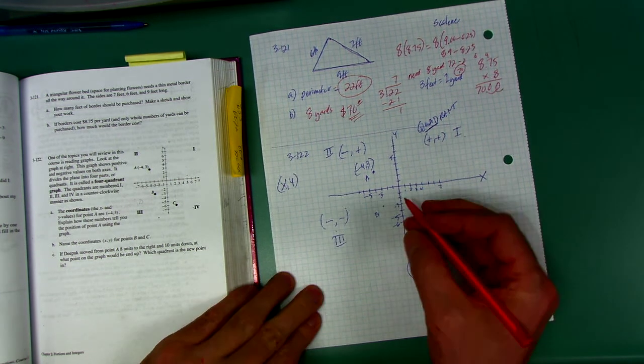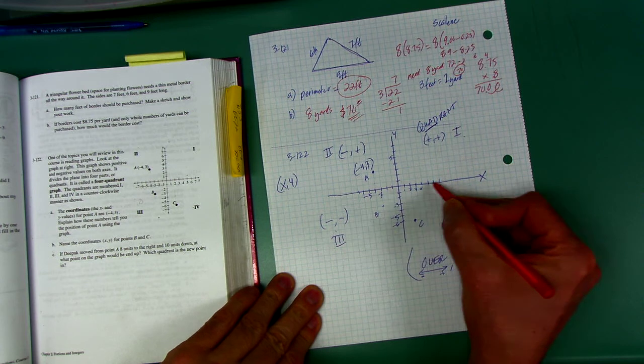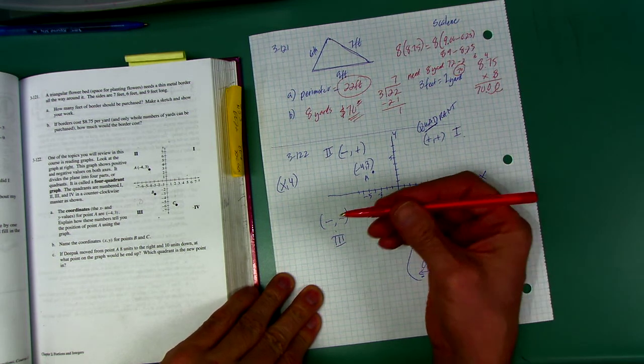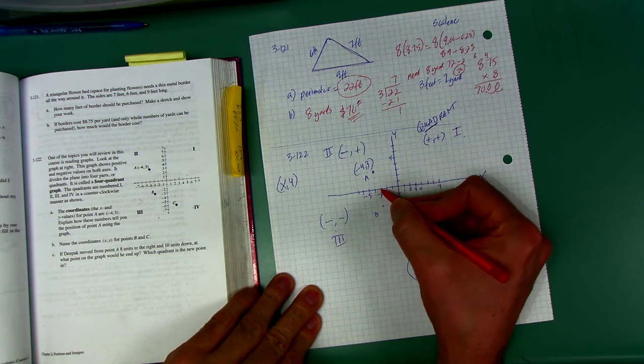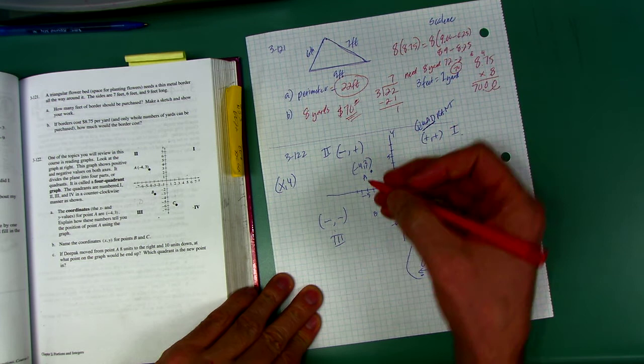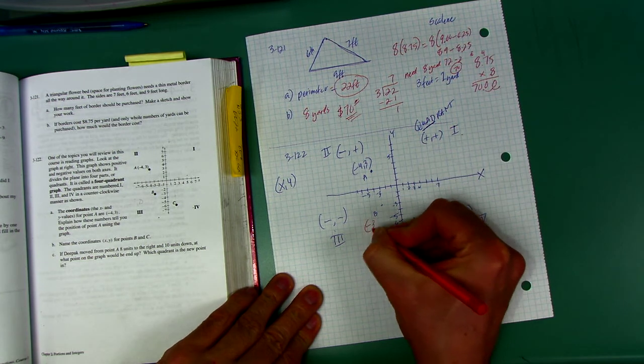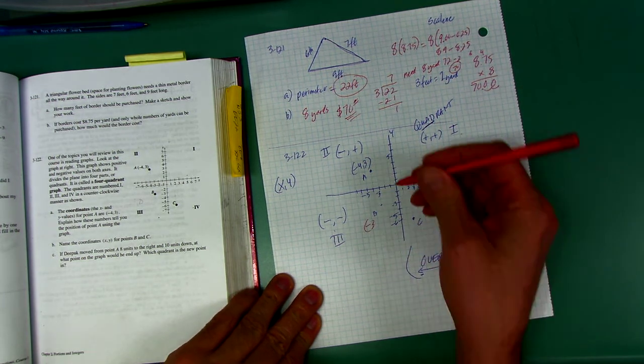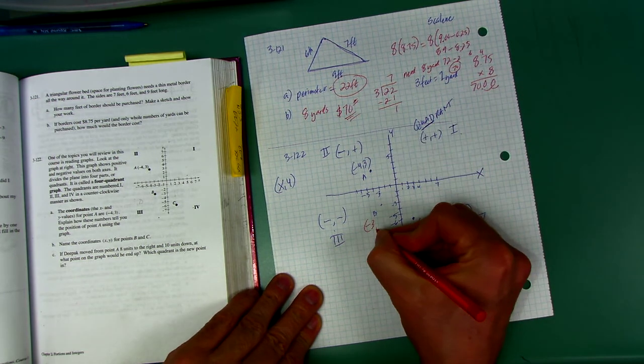Well, where's B? Well, how far did I go over? I went this way. That's negative 1, 2, 3. And I went down. That's another negative. So the first number is negative 3. I went down 1, 2, 3.